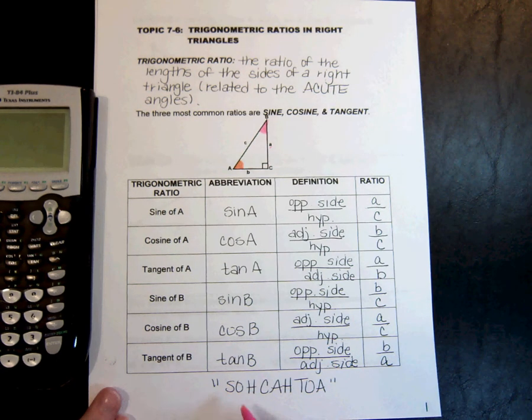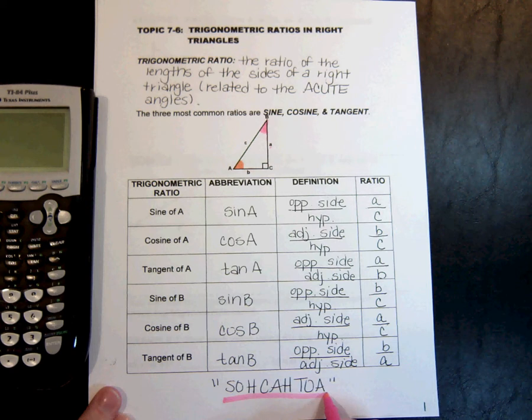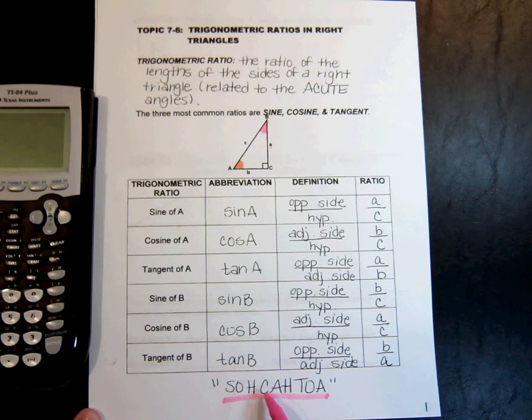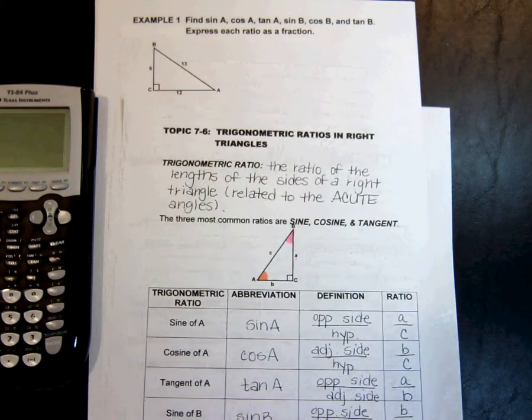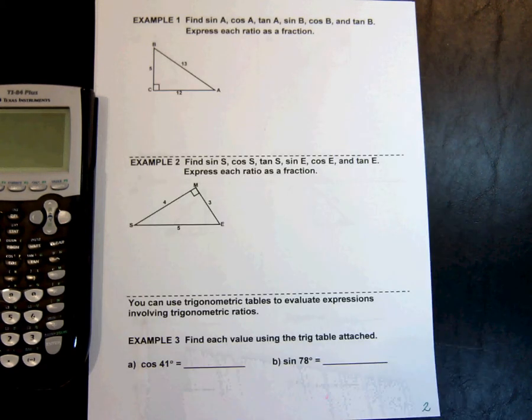I try to teach the students to memorize it with SOHCAHTOA. If you can remember, sine is opposite over hypotenuse, cosine is adjacent over hypotenuse, tangent is opposite over adjacent. We'll get into understanding each of these as we do some examples.